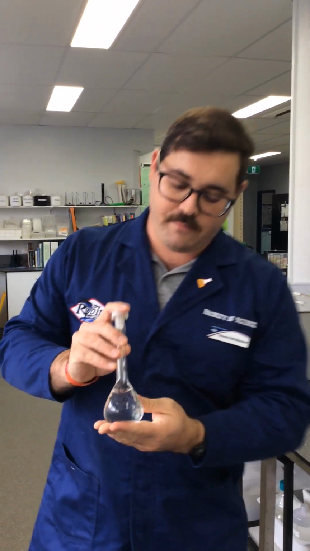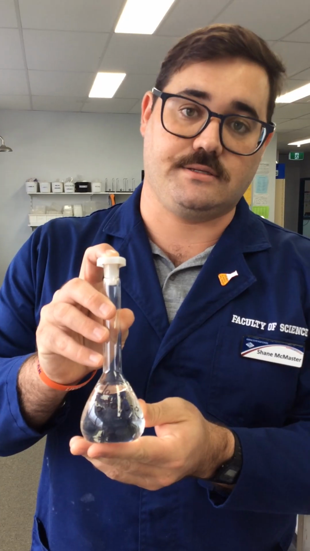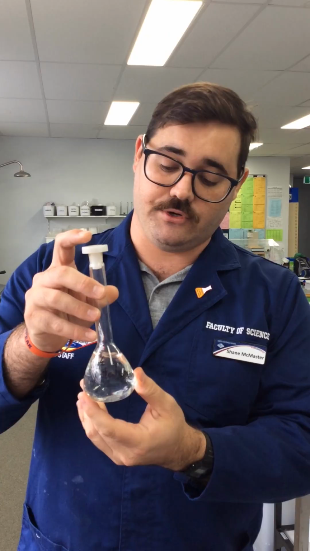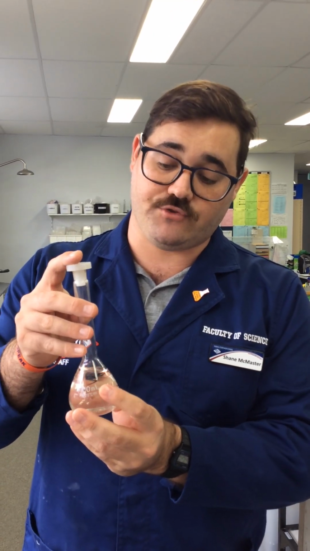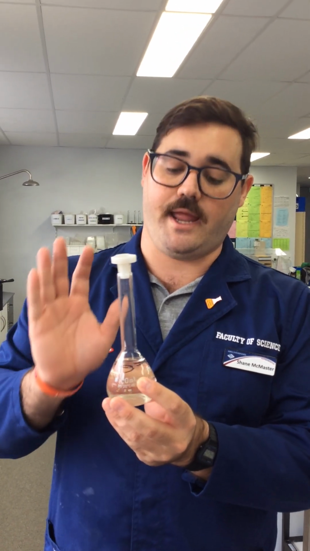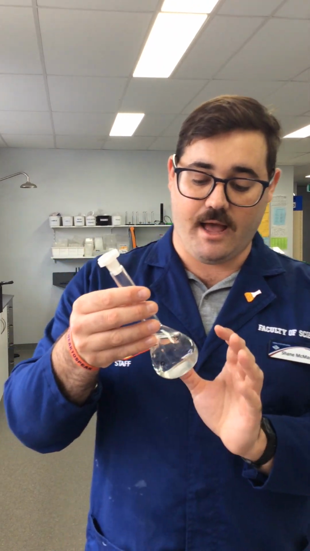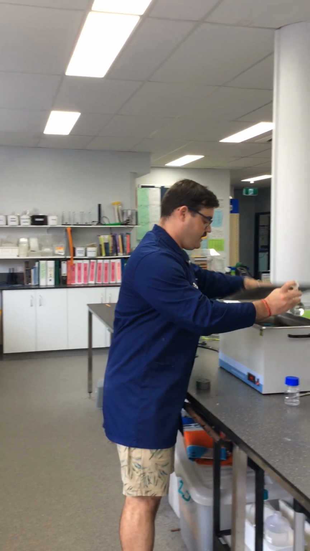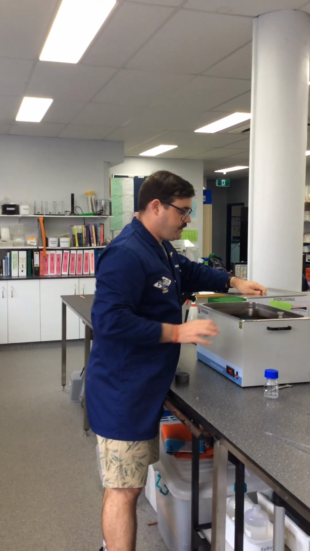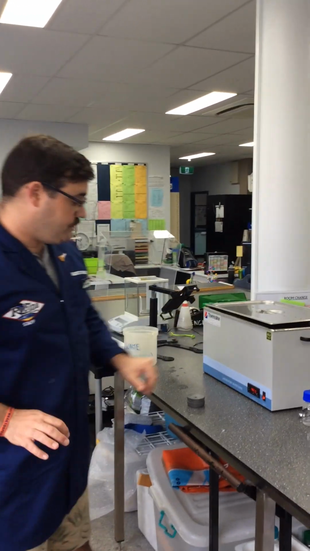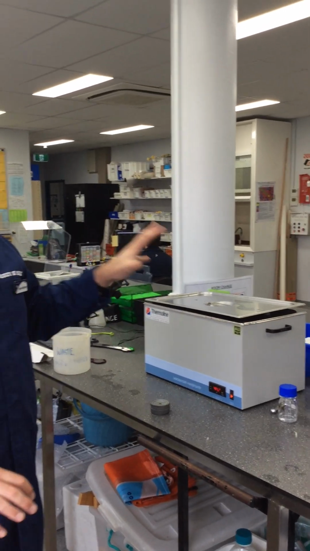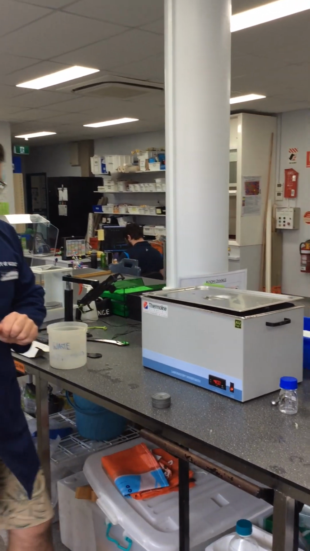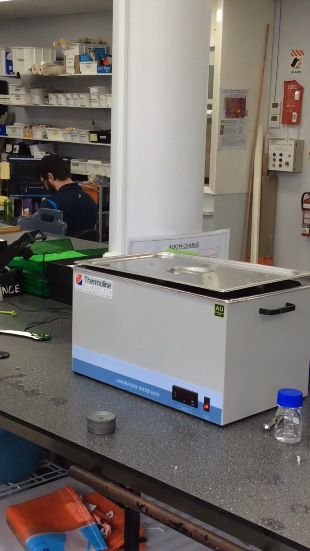And we've got here a 1% solution of Catalase. Okay, so I've taken 1 mil of our enzyme solution and added it to our 100 mil volumetric flask. Okay, we fill it up to the line. It's very, very accurate in making up solutions of a set concentration. Now, this is a water bath, and it's used for setting or getting solutions to a set temperature. So at the moment, we've got it set to 40 degrees. Okay, so we want it at 40 degrees.